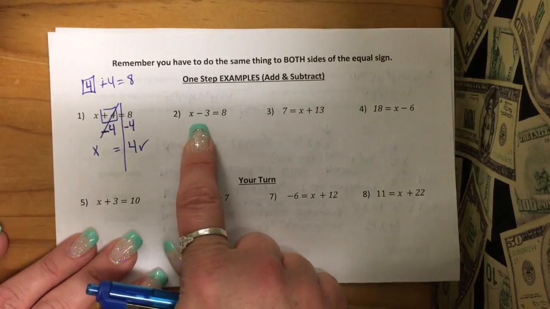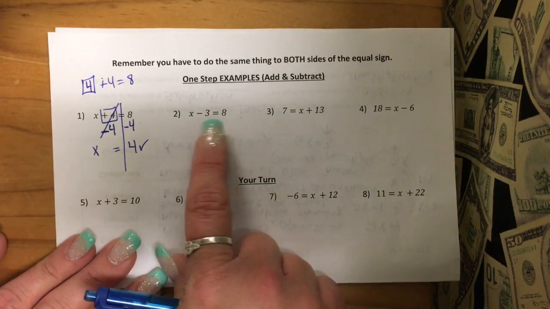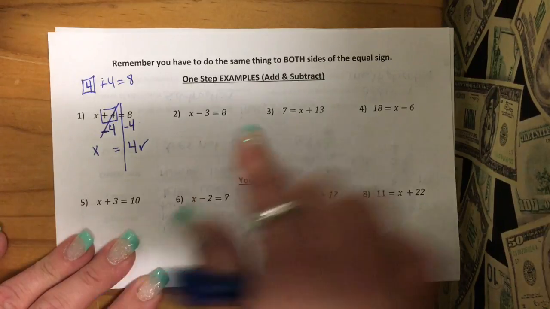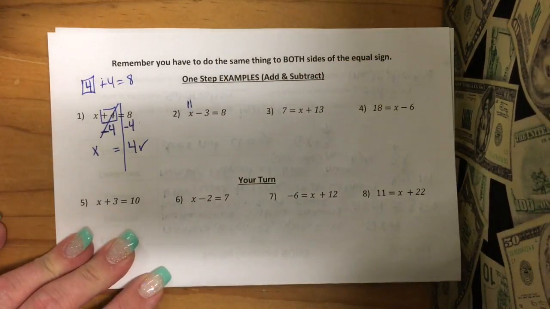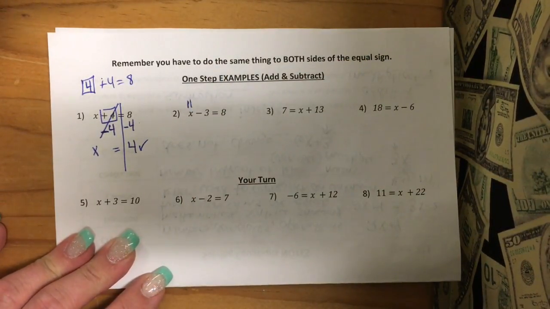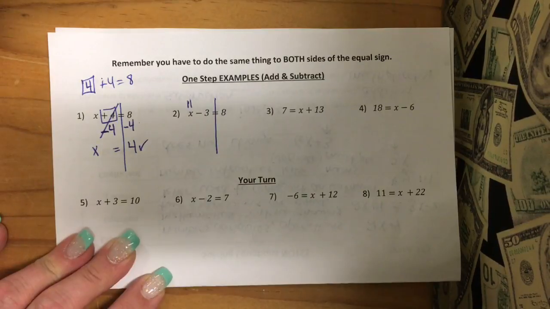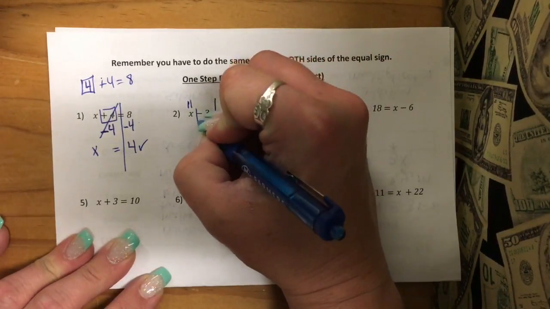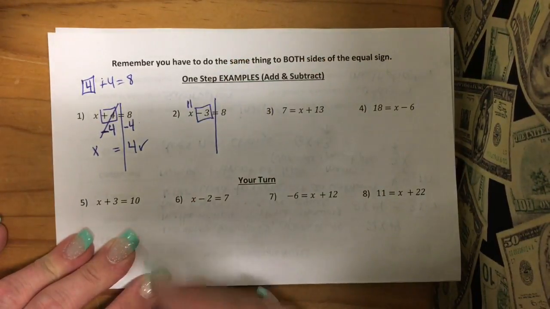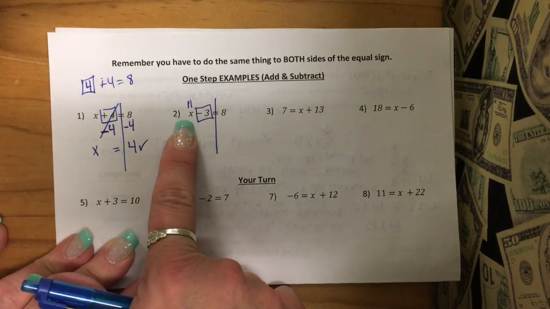All right, so number 2, what number minus 3 is going to give us 8? Well, we know that's going to be 11, but you're going to show the steps so you can practice for those more difficult equations. So you're going to divide your equation in half. We need to get rid of this minus 3 here, because we want the x by itself.